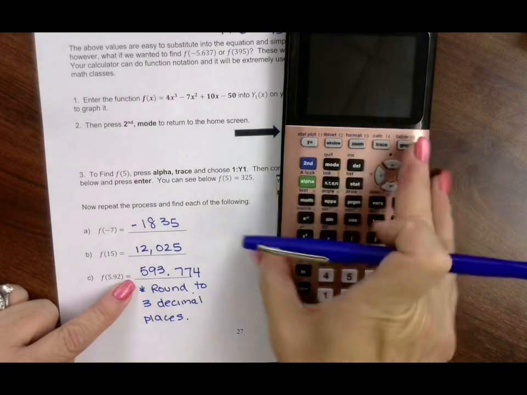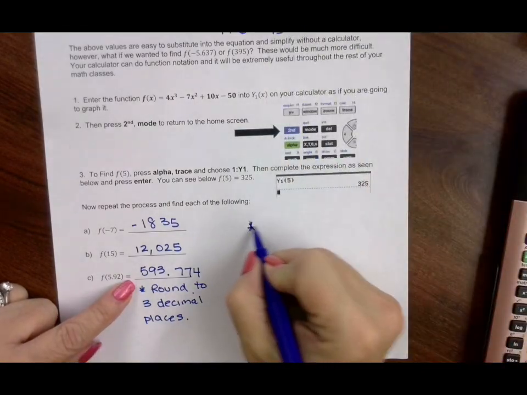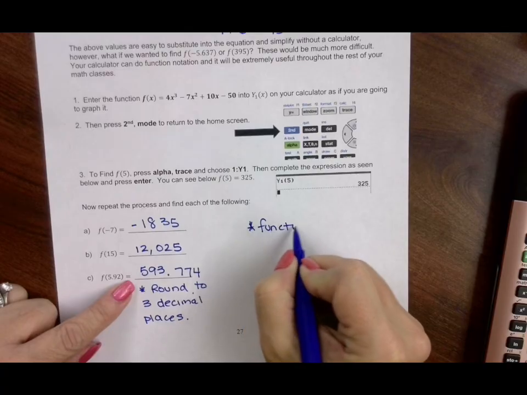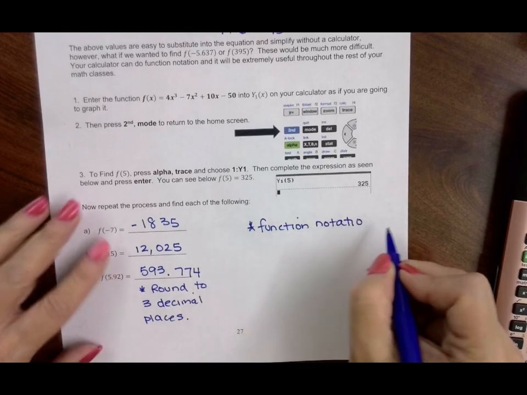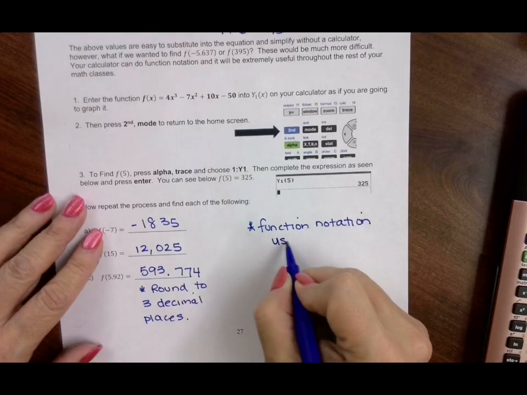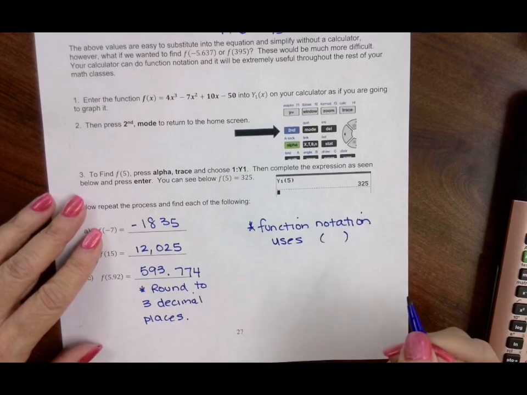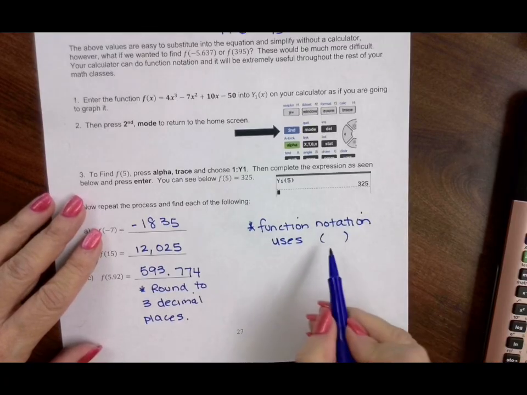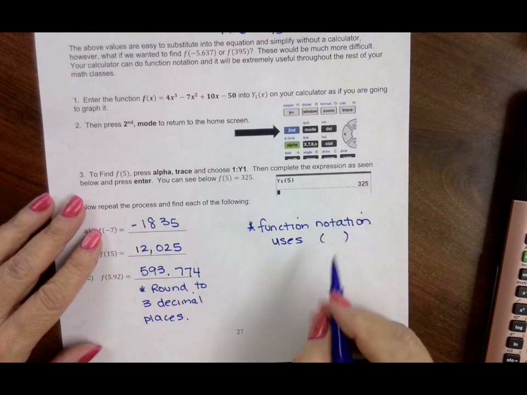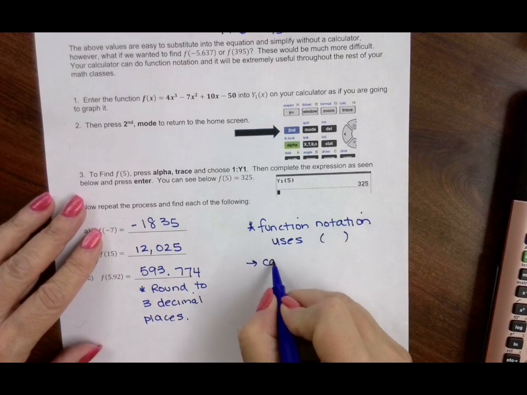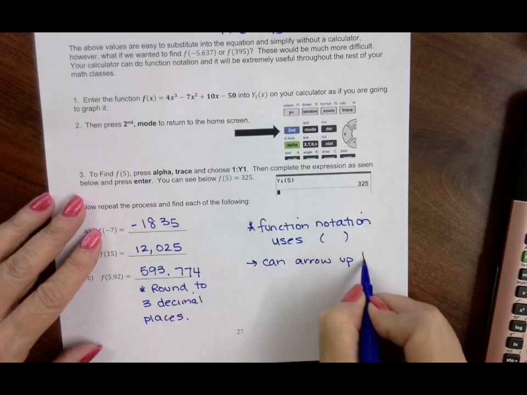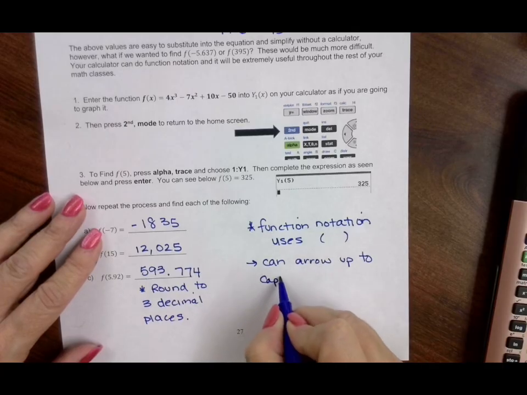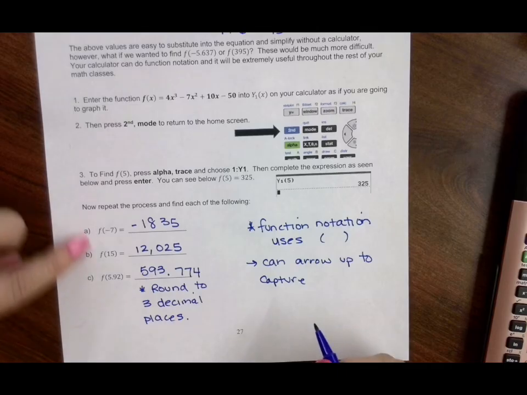Okay, a couple of important things. Function notation, that's what this is. Function notation uses parentheses. So we have to use the parentheses to find the solution, and don't forget you can arrow up to capture in a case like this where it's all the same function.